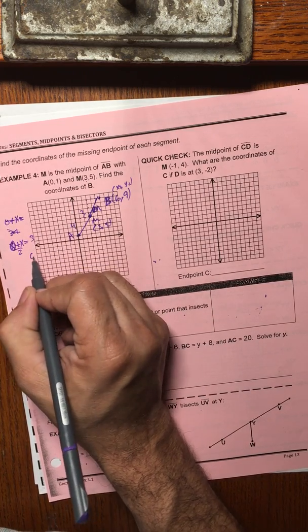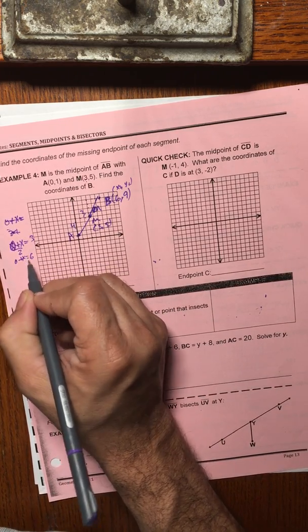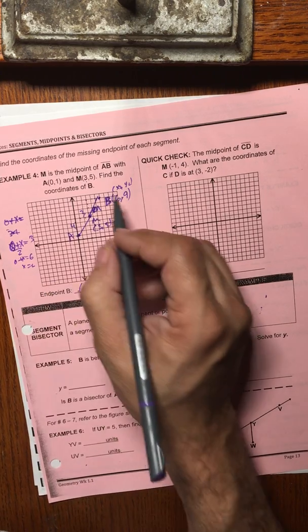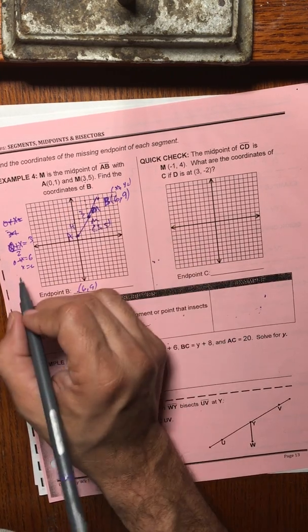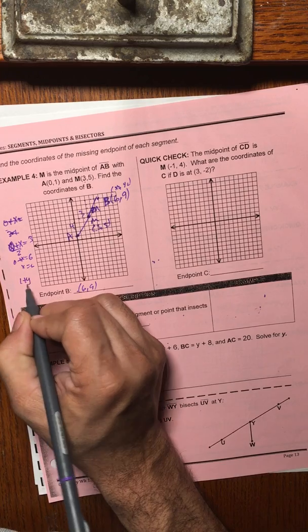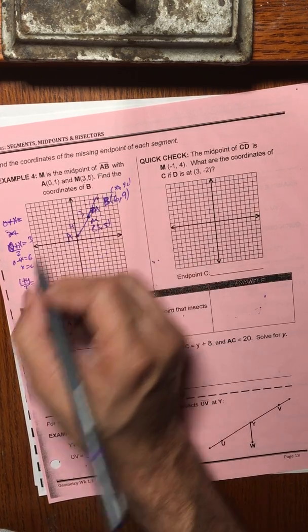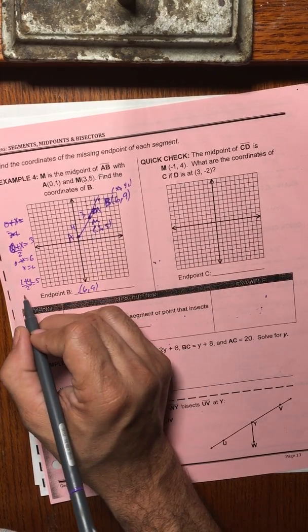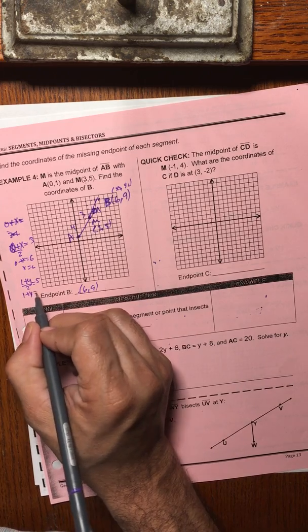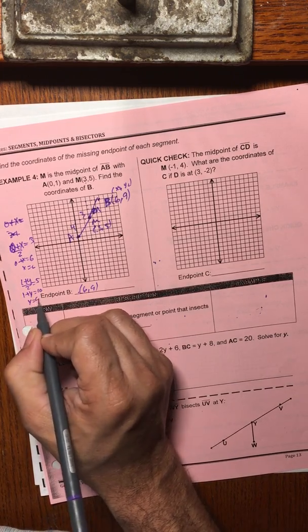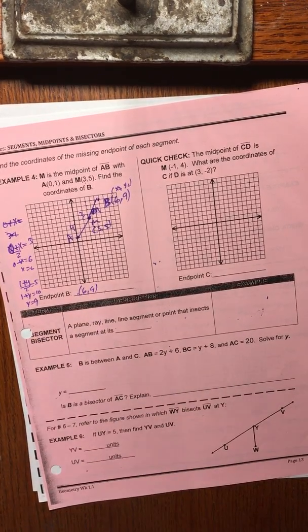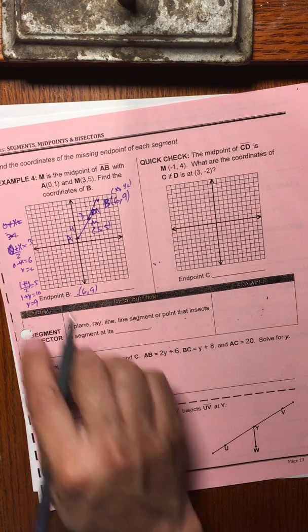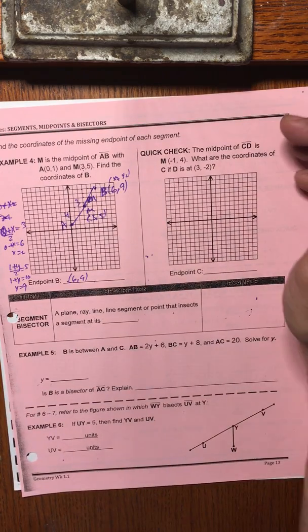So 2 times 3 is 6. 0 plus x is 6, so x is 6. Also, for the y's, 1 plus some y divided by 2 has to equal my y, 5. So 1 plus y has to be 10, so y has to be 9. That's the other way, algebraically. I like the geometry myself better.